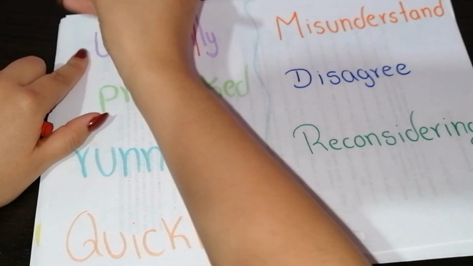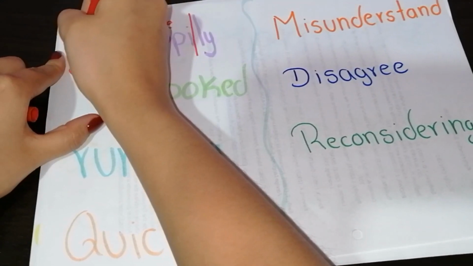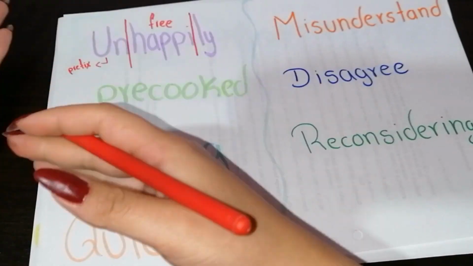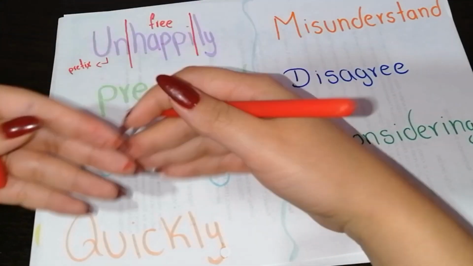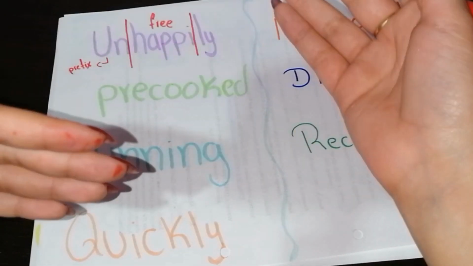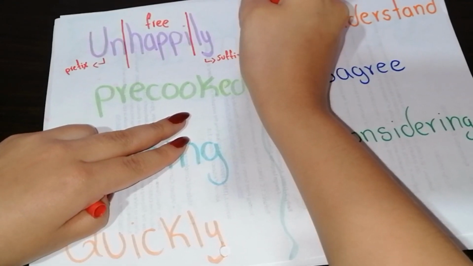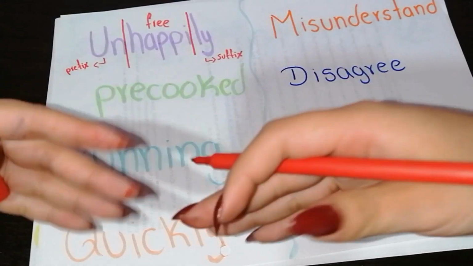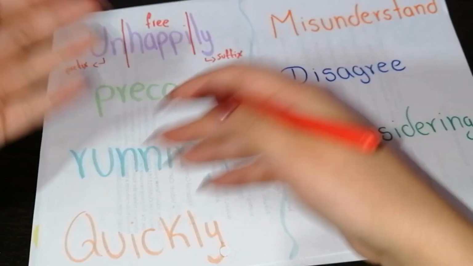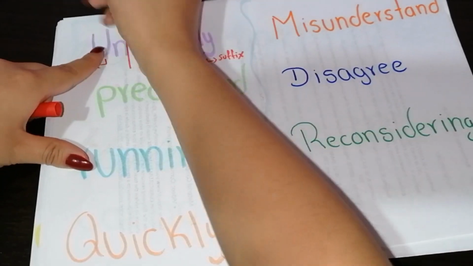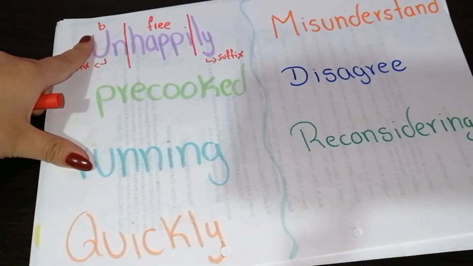Un is a prefix, indicating negation or reversal, changing the meaning of happy to not happy. And ly is a suffix indicating that the word functions as an adverb, transforming unhappy into unhappily, which means in a manner that is not happy. In this case, we have here the bound morphemes.